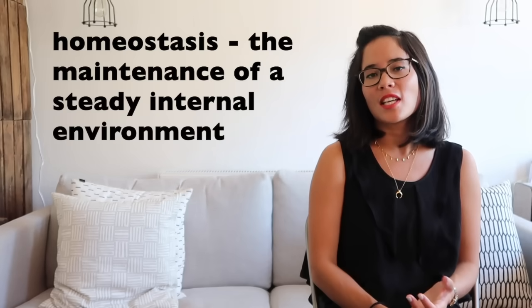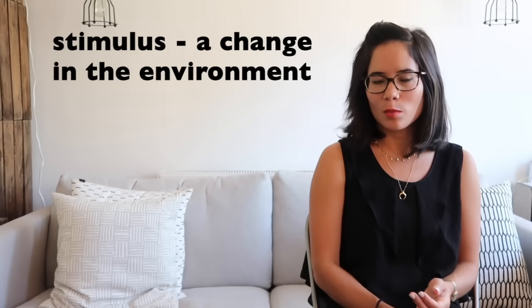Moving on to the coordination and response topic, again starting with plants, let's first of all discuss the meaning of the word homeostasis. That means the maintaining of a steady internal environment. So we're going to take plants first of all, and we're going to look at tropisms. First of all, what is a stimulus? And that is a change in the environment.